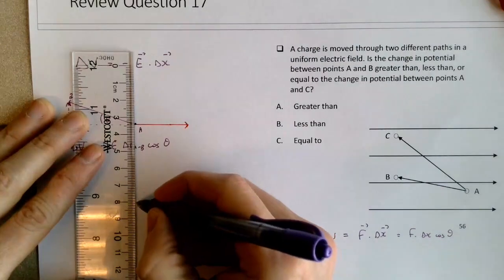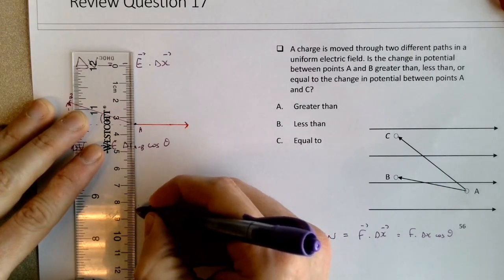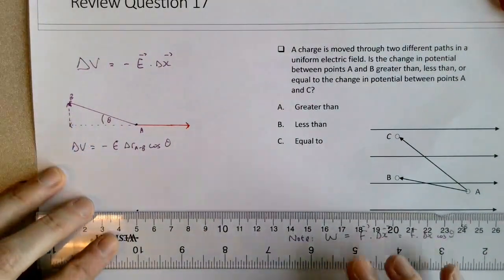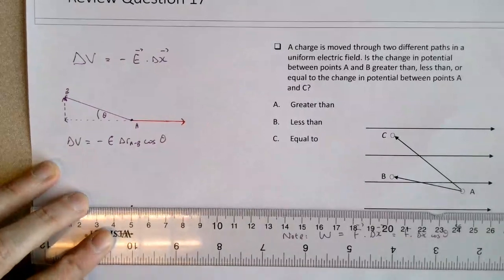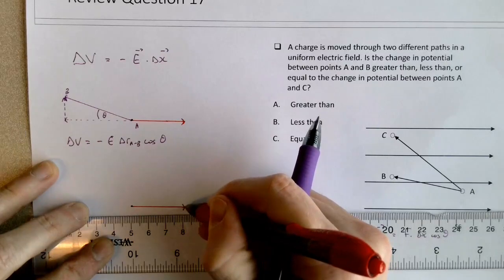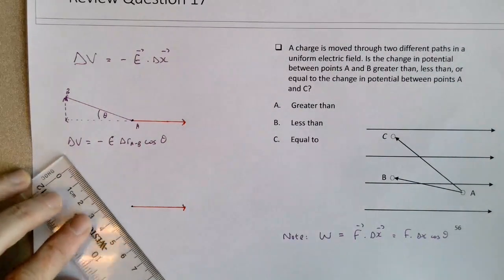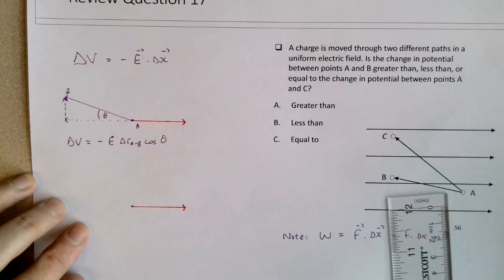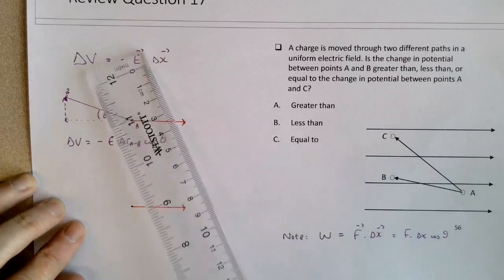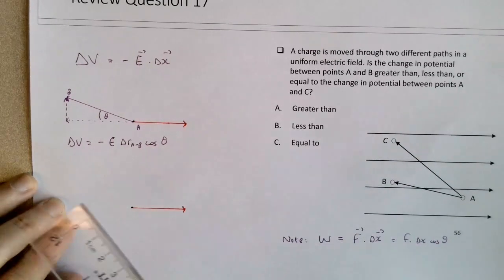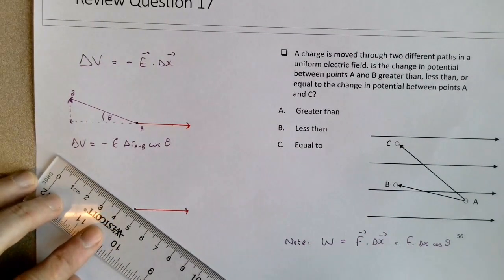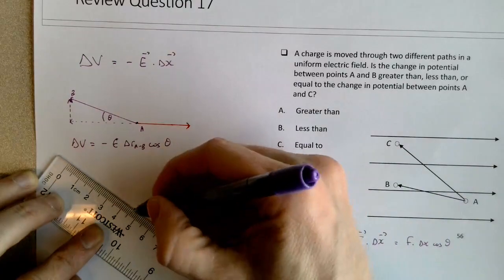Now if I bring this down here, you'll see we end up with the exact same answer for A to C. Again, the field is a uniform field, so I'll draw my E field with the exact same size. What you'll notice here is that the x components of these displacement vectors for A to B and A to C are exactly the same, but it's steeper for C. I'll try to draw my best diagram here.